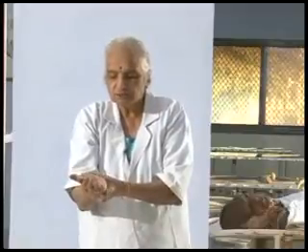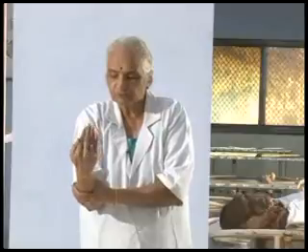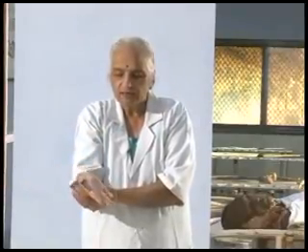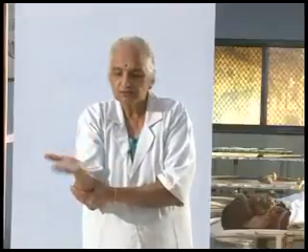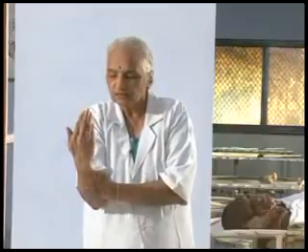Now coming to the wrist joint. Wrist joint is an ellipsoid joint. Movements permitted are flexion, extension, abduction, adduction, and of course circumduction. The muscles for flexion are flexor carpi radialis, flexor carpi ulnaris, flexor digitorum superficialis, and flexor digitorum profundus.